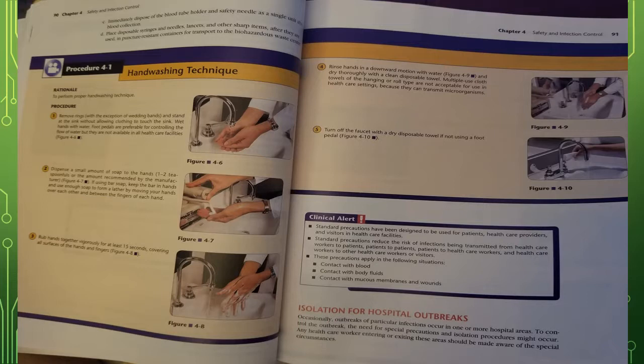Clinical alert: standard precautions have been designed to be used for patients, healthcare providers, and visitors in healthcare facilities. Standard precautions reduce the risk of infections being transmitted from healthcare workers to patients, patients to patients, patients to healthcare workers, and healthcare workers to other healthcare workers or visitors. These precautions apply in the following situations: contact with blood, contact with body fluids, contact with mucous membranes and wounds.